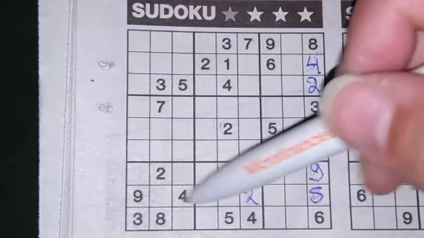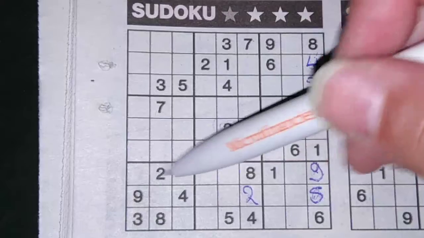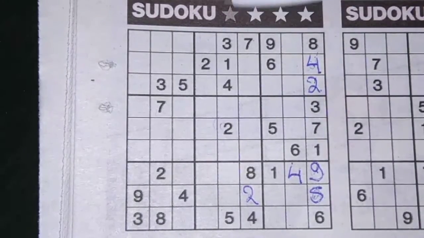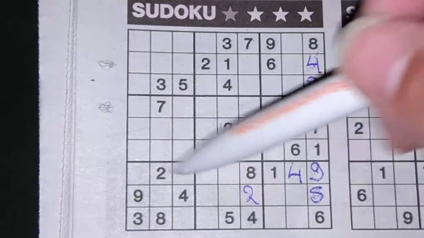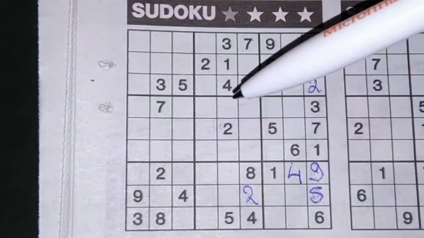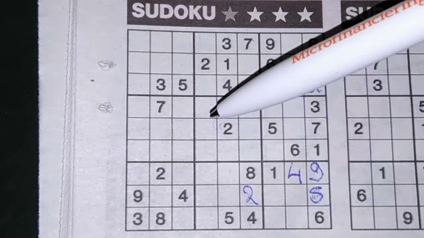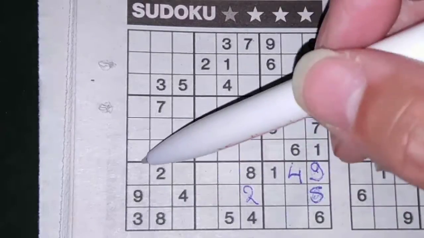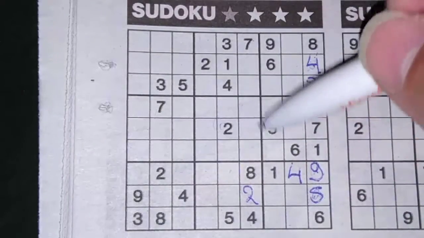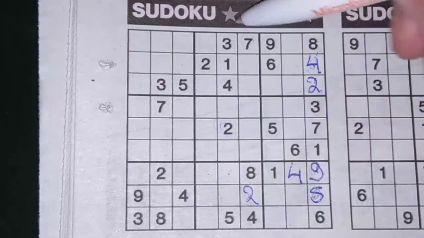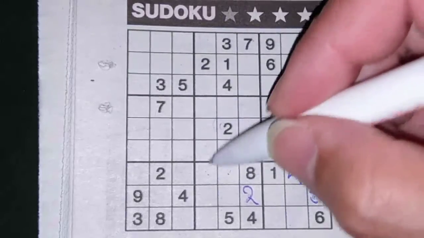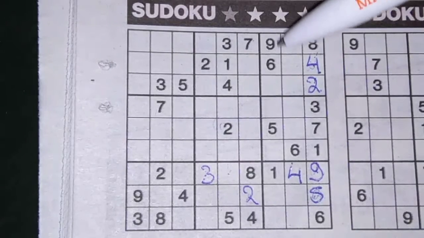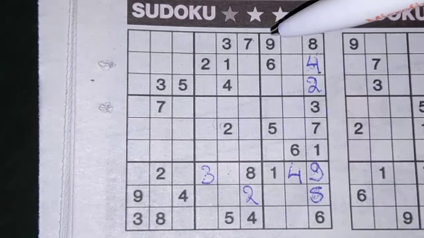4 in this row, 4 in the row above. So in that row, the only place for the 4 should be here. In this row, 4 missing numbers. One of the missing numbers is a 3. We see here 3, so no 3 in these 2 boxes. So the 3 could be here or could be there. But we see here 3, no 3 there. 3 should be here.